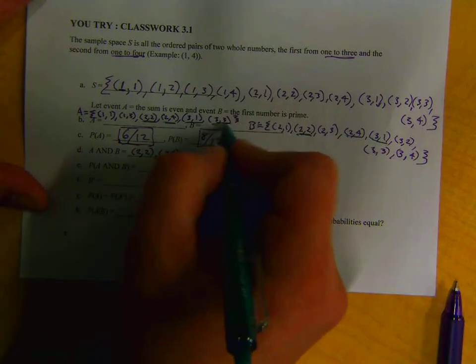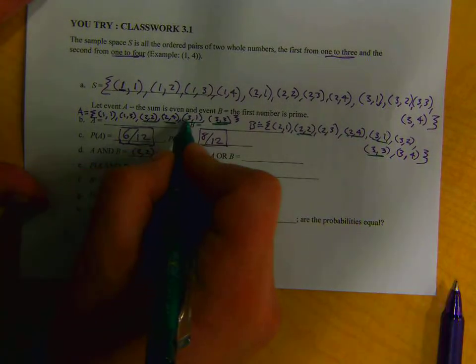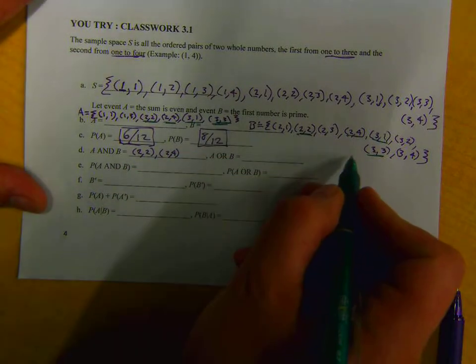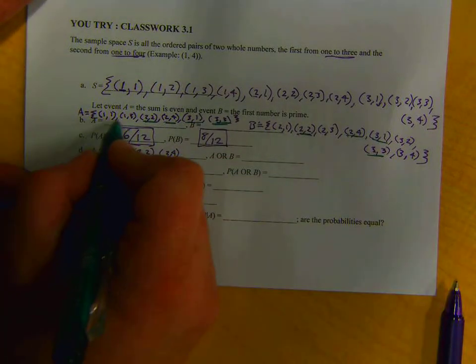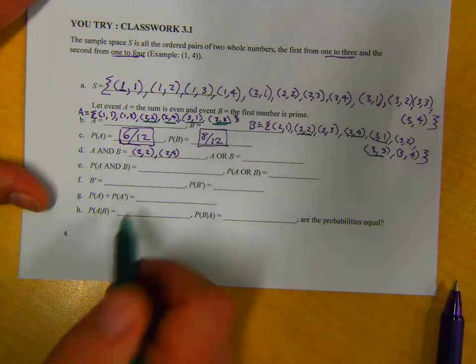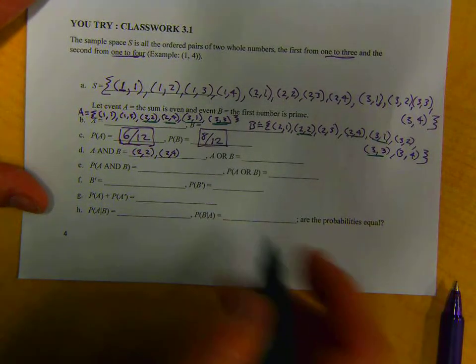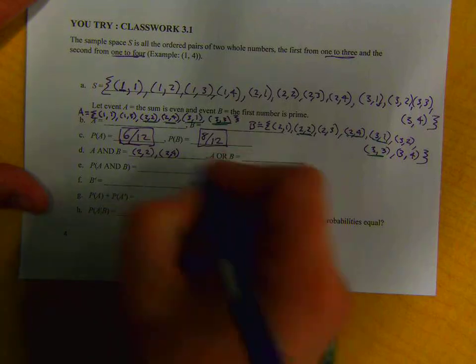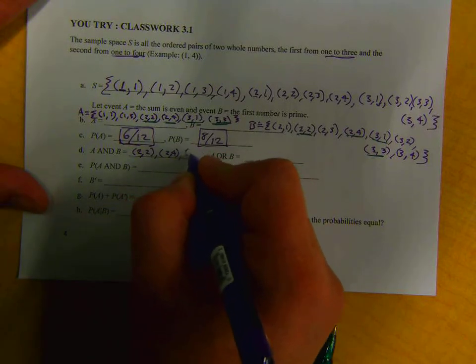3, 1. And 3, 3. Because these prime numbers that started off in the first set have to be over here. 1 was not a prime number in the first set, so it's not going to be over there. So we have those 4 things. Can I fit them all here? No, I cannot. You can scoot up above.